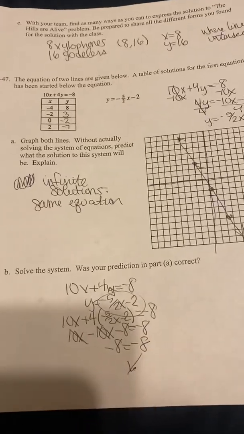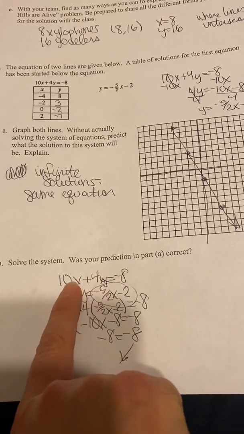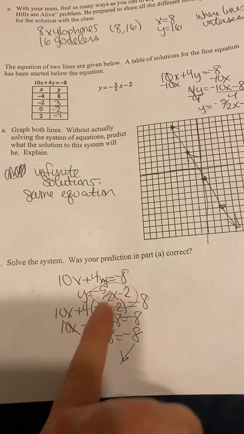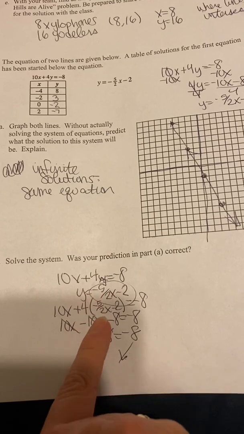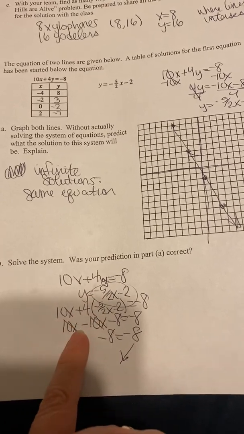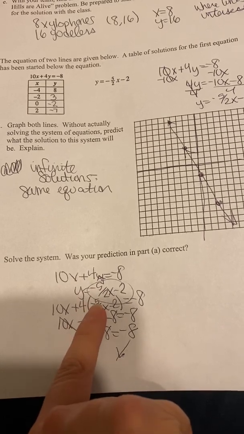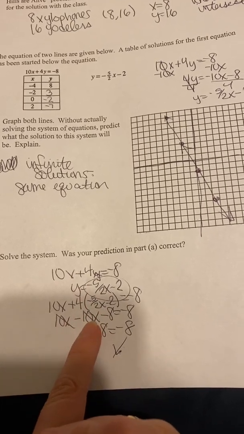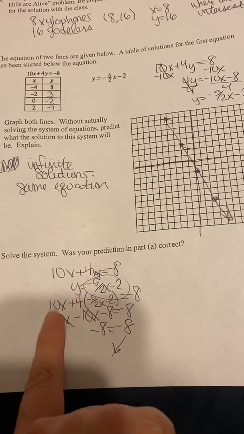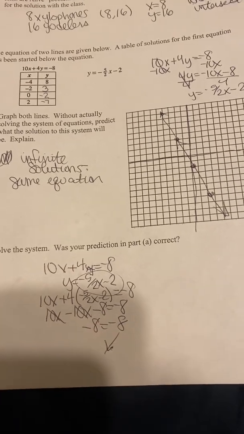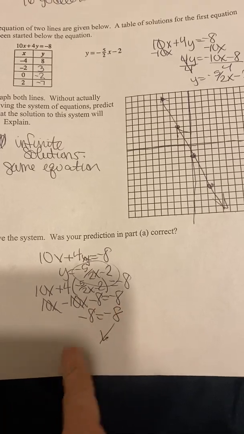And then it says solve your system and predict your, or was your prediction in A correct? So if we have 10x plus 4y equals negative 8, and then y equals negative 5 over 2x minus 2. This tells us what y equals, so we can plug that in. 10x minus, and then 4 times a negative 5 is a negative 20, divided by 2 is negative 10. 4 times negative 2 is negative 8. And then you have the 10x and the 10x, those will cancel. You'll be left with negative 8 equals negative 8, which means that it would have an infinite number of solutions.